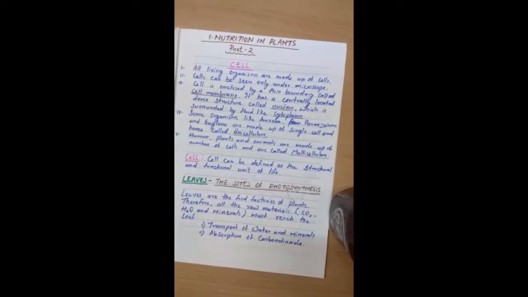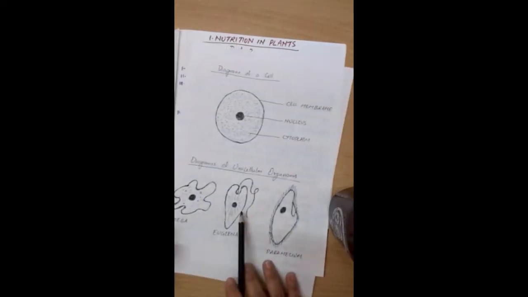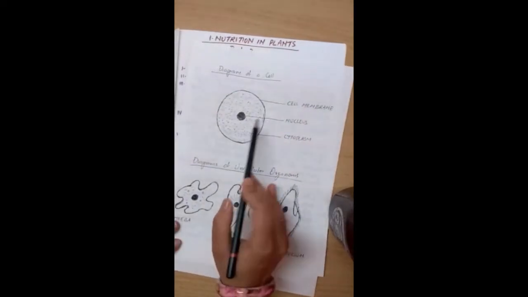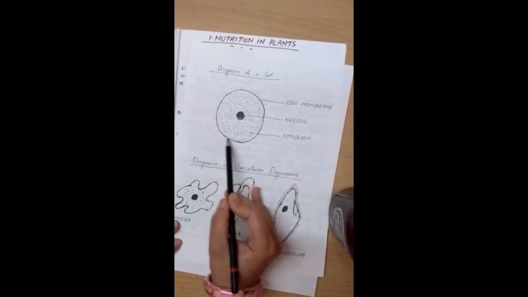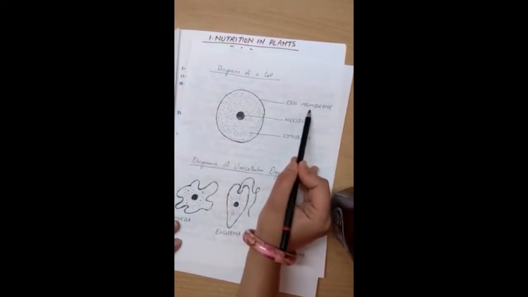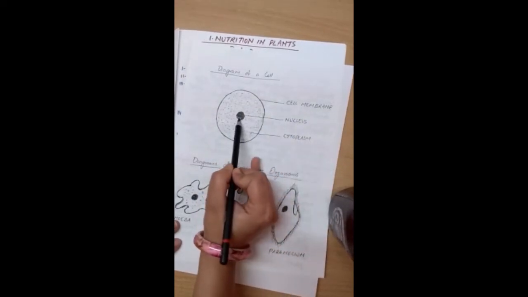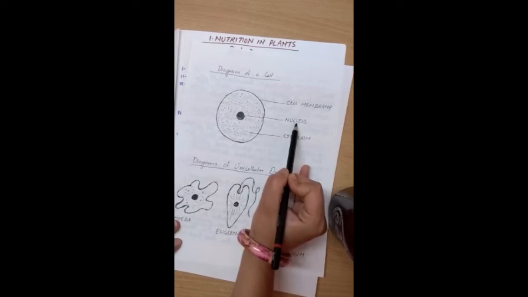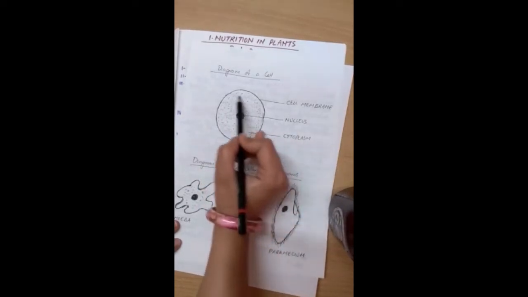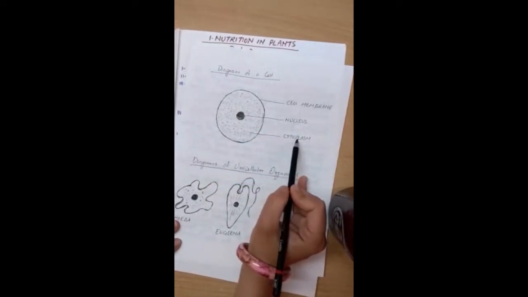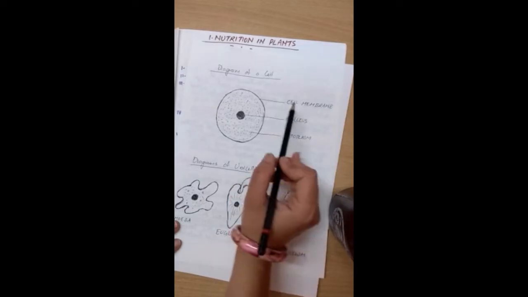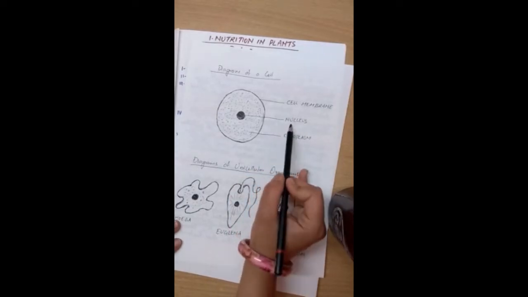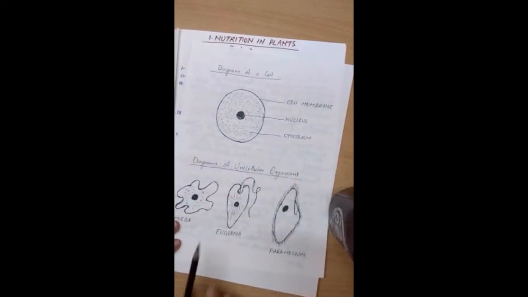I will show you the diagram of cell. See, this is the diagram of a simple cell. It is enclosed by a thin boundary that is called a cell membrane. It has a centrally located dense part that is known as nucleus, and it is filled with cytoplasm. So what are the three basic structures of a cell? First, cell membrane, second, nucleus, and third, cytoplasm.